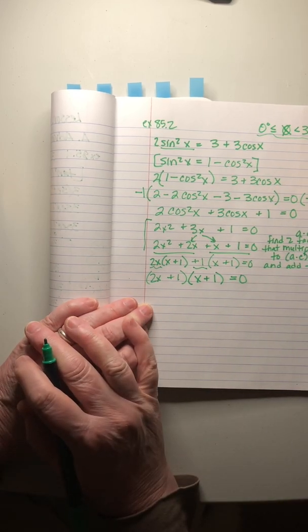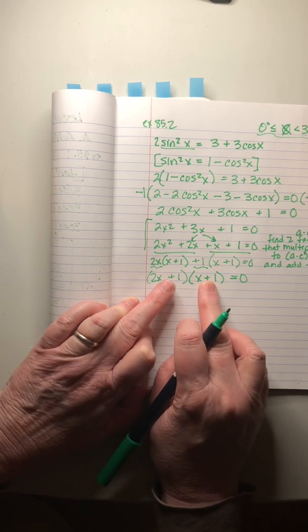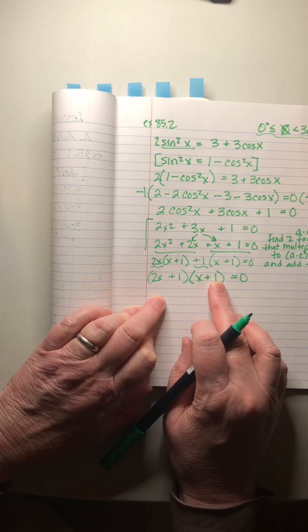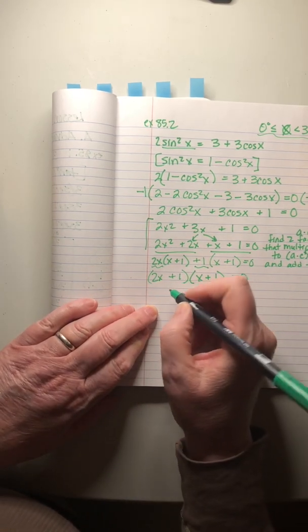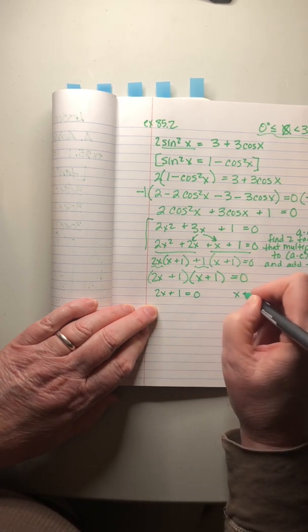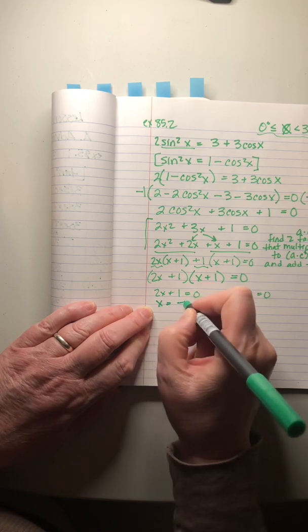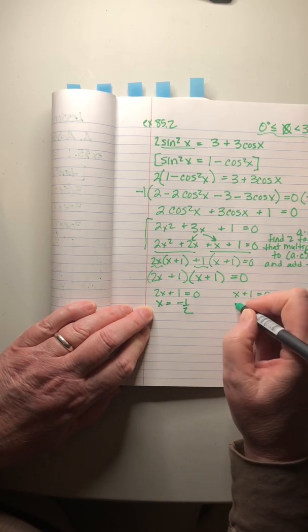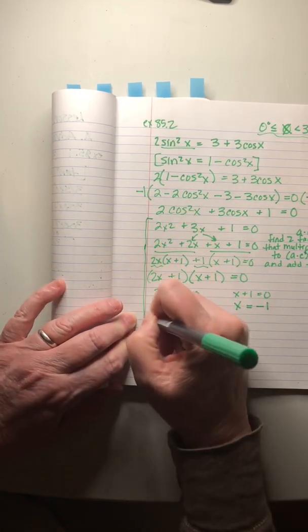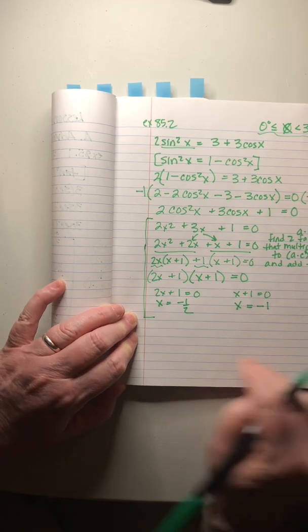Okay, I hit it with my algebra stick using the 0 product theorem, right? If 2 things multiply to 0, then one of them or the other of them has to be 0. So 2x plus 1 equals 0 or x plus 1 equals 0. And then I shake those out and I get x equals negative 1/2 or x equals -1. Okay, that's all done in my not trig function mode.